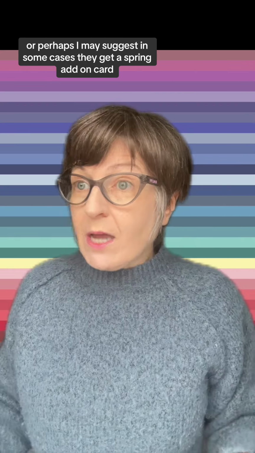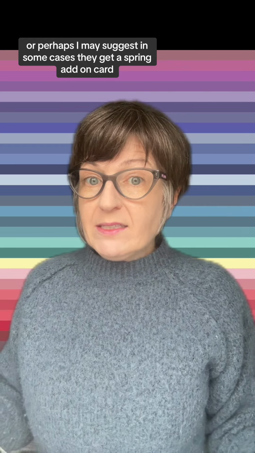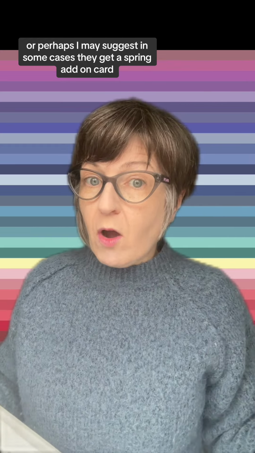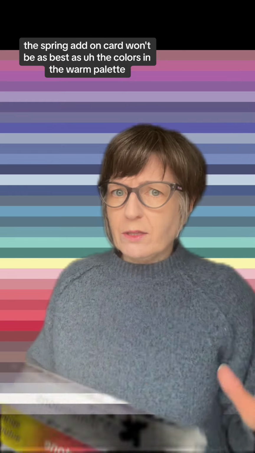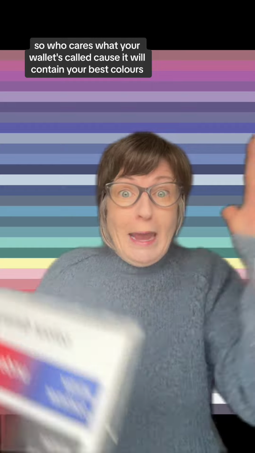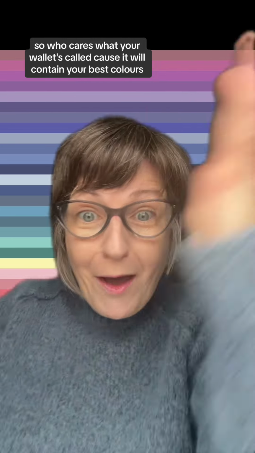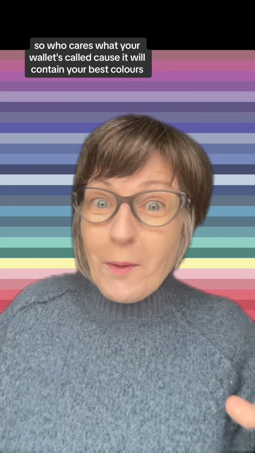Or perhaps I may suggest in some cases they get a spring add-on card, but usually the spring add-on card won't be as good as the colors in the warm palette. So who cares what your wallet's called? Because it will contain your best colors.